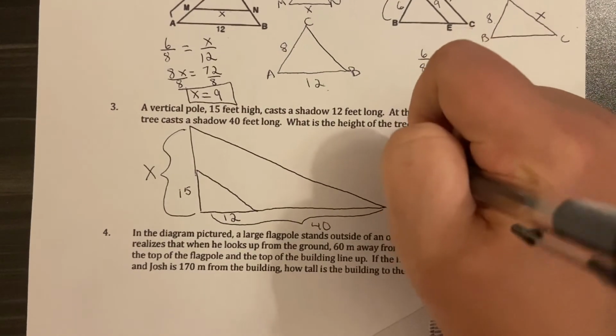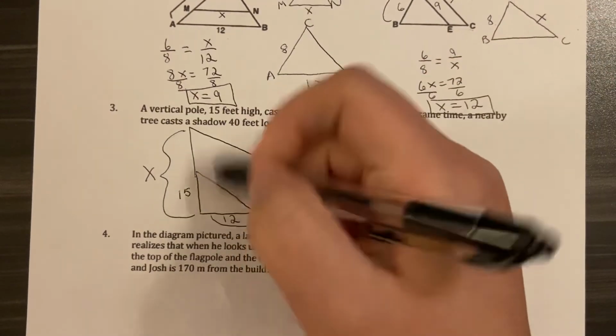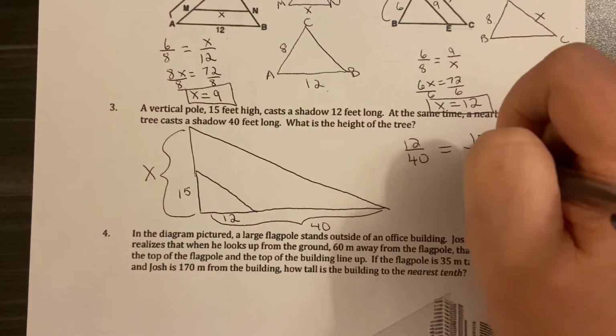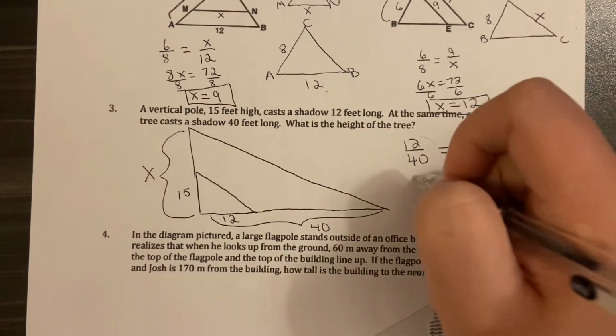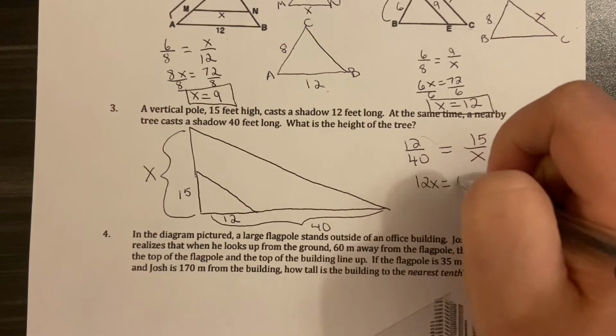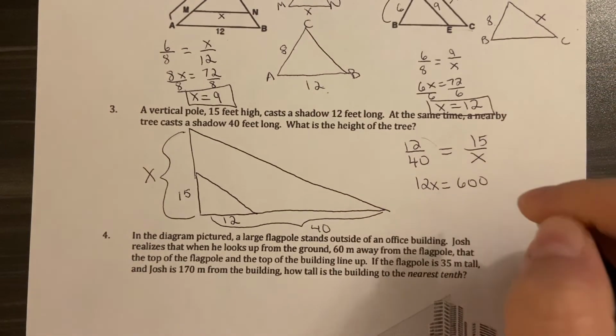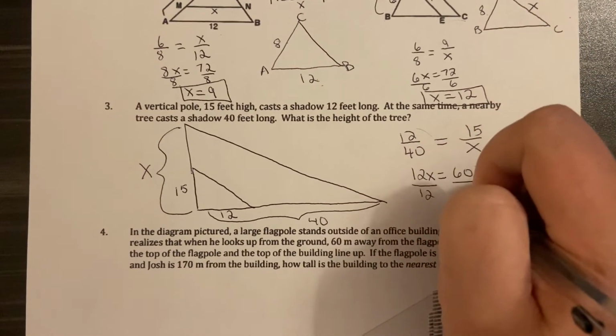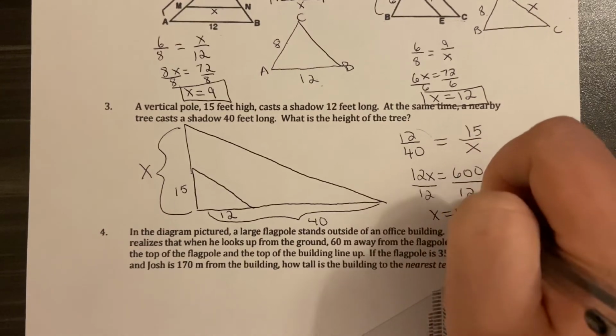So the 12 over 40 will equal the 15 over the x. And then cross multiply, 12x would equal 600, right? 40 times 15. 600 divided by 12, and you get x is 50.